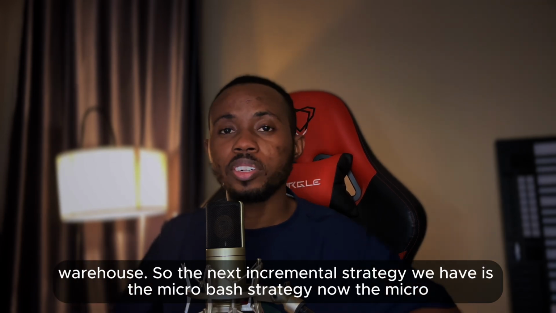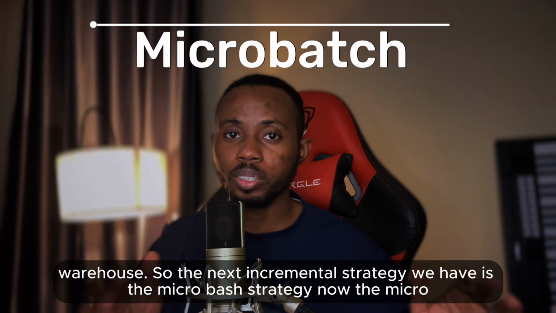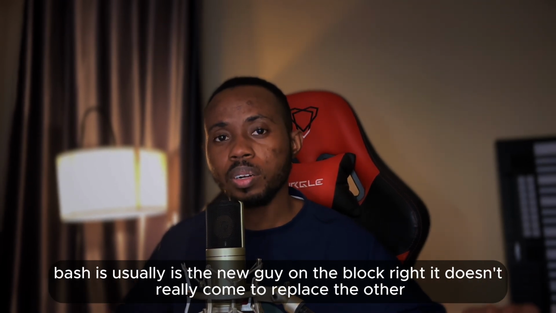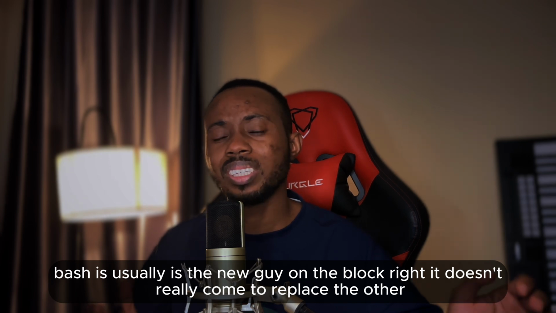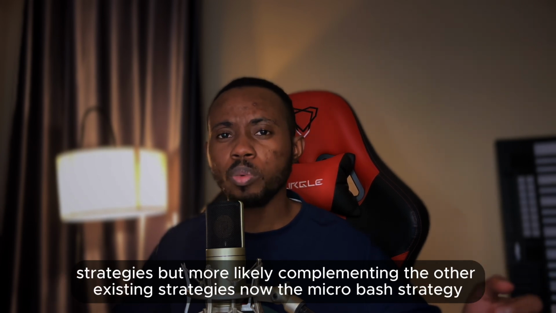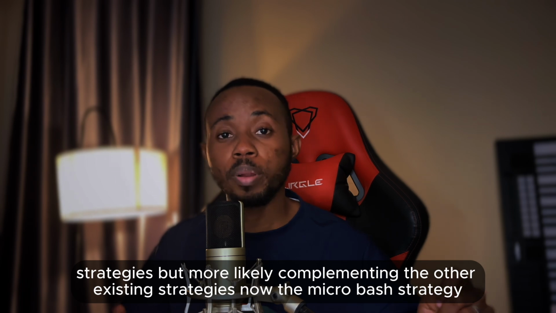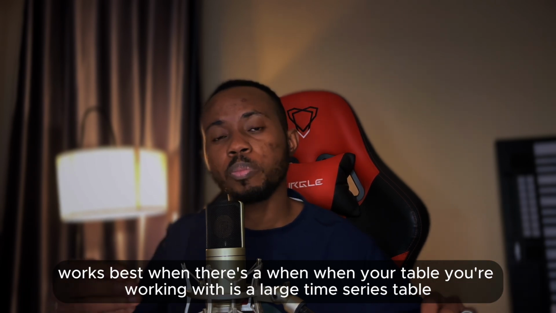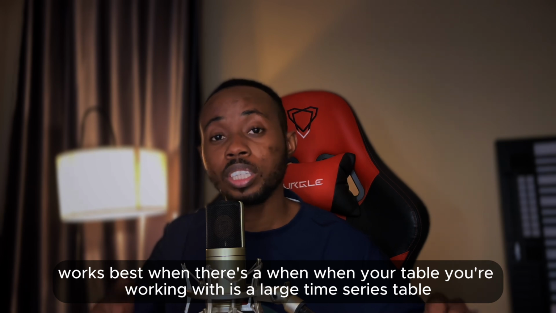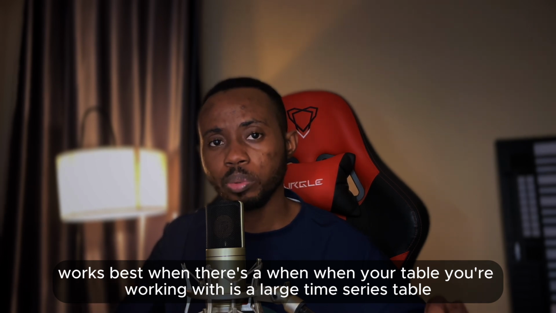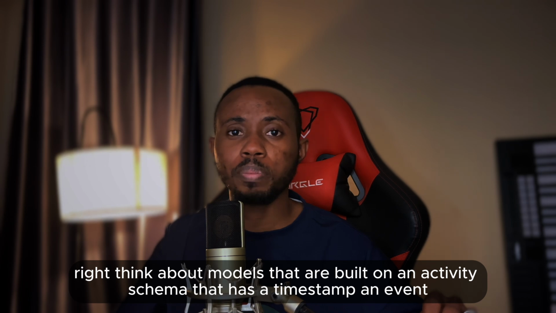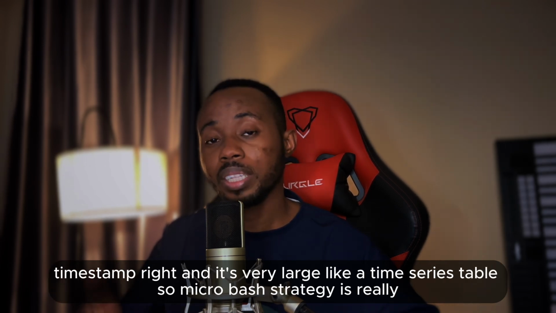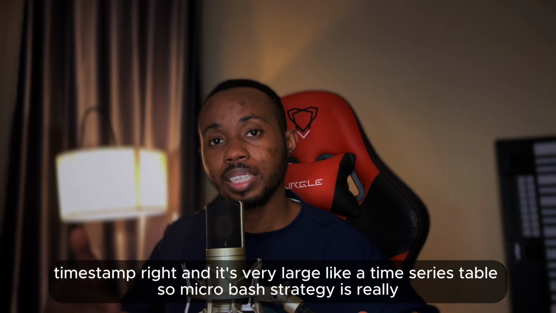So the next incremental strategy we have is the micro batch strategy. Now the micro batch strategy is the new guy on the block, right? It doesn't really come to replace the other strategies, but more to complement them. The micro batch strategy works best when the table you're working with is a large time series table. Think about models built on an activity schema that has an event timestamp, and it's very large, like a time series table.